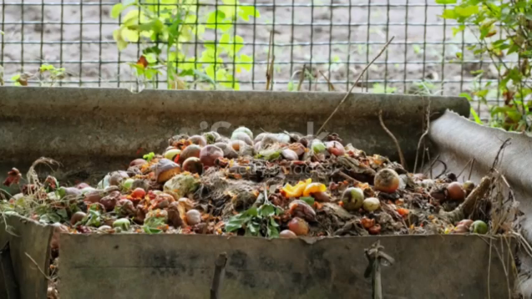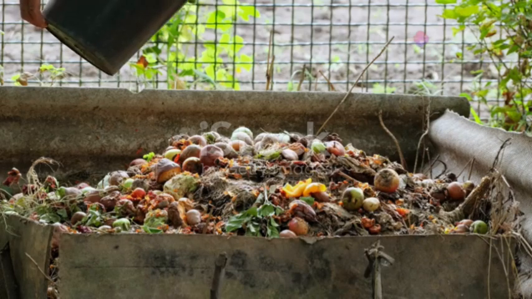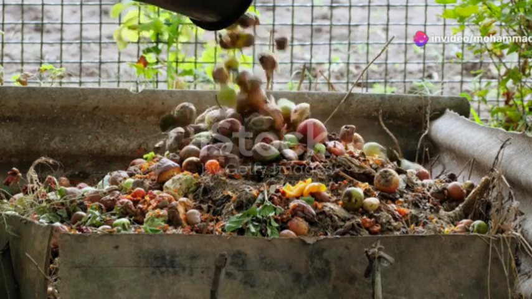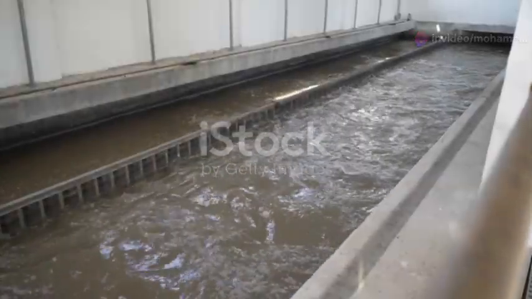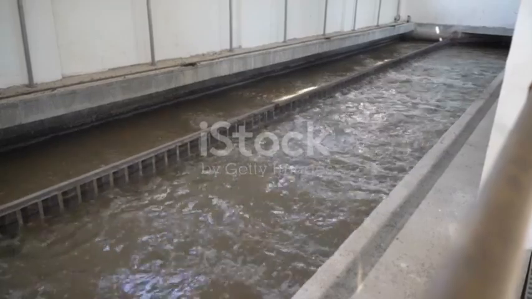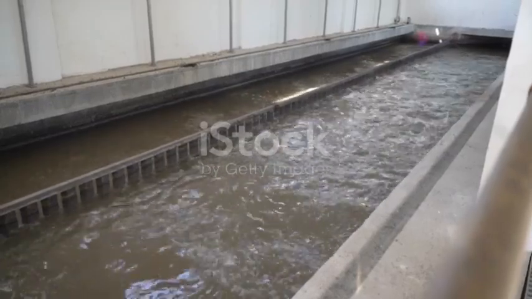Here's the basic idea. Complex organic materials like proteins and fats are broken down into simpler substances, ultimately producing methane and carbon dioxide. This process happens in stages called hydrolysis, acidogenesis, acetogenesis, and methanogenesis.